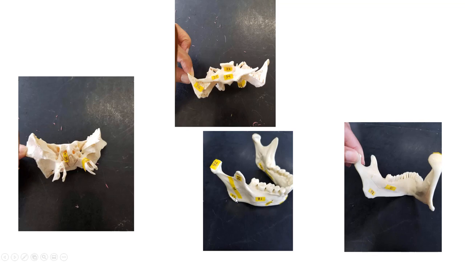Looking at the mandible, so here's your mandible. A couple of things to point out. So mental foramen right here. That's the little hole right here in the chin region. The mandibular foramen is on the inside here.